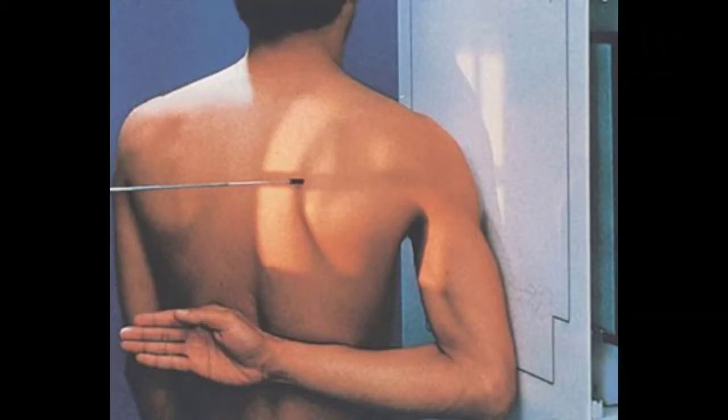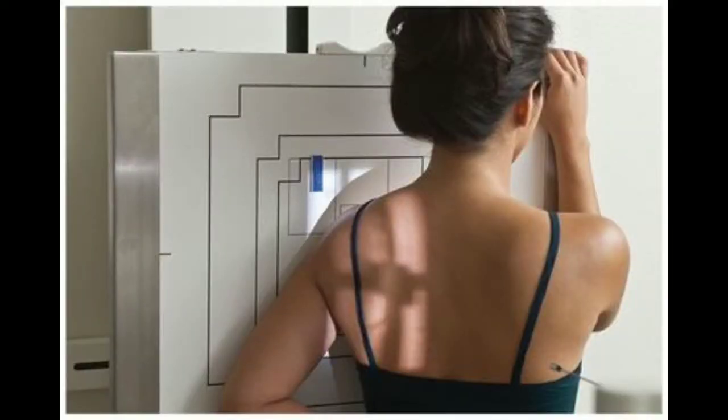For our lateral scapula, we'll have a 10 by 12 inch image receptor lengthwise. We'll have the patient face the Bucky. We'll rotate the patient about 45 to 60 degrees toward the affected side, whether it's a right scapula for RAO or a left scapula for LAO. And the position of the arm will change according to the area of interest.